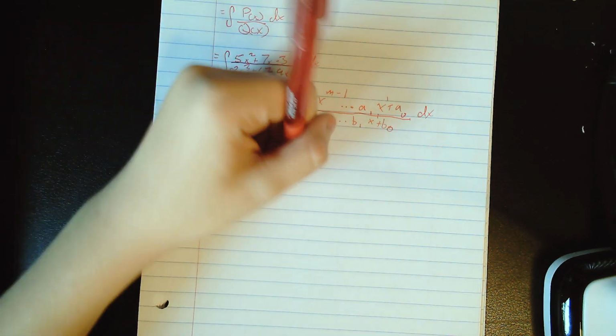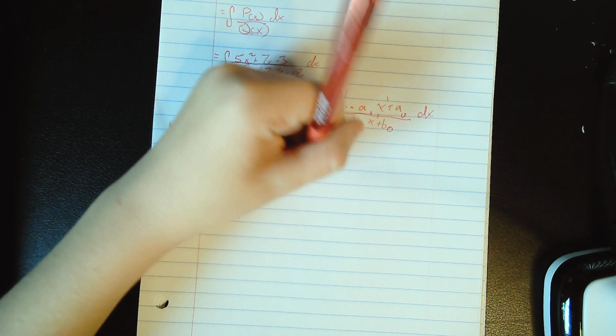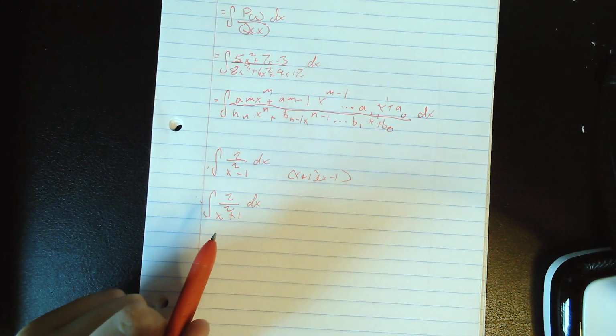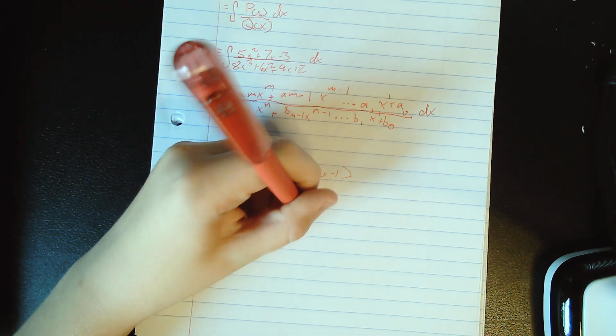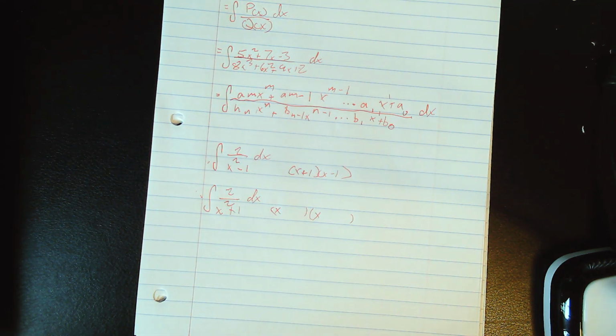Well, let's see, because this one, we already know the answers as x plus 1, x minus 1. But what about this one? Now, there's an x squared, which means we have to have two x's, so x and x. And we have two 1s, so we know that the other two have to be 1 and 1.